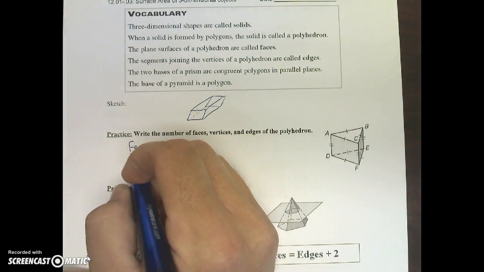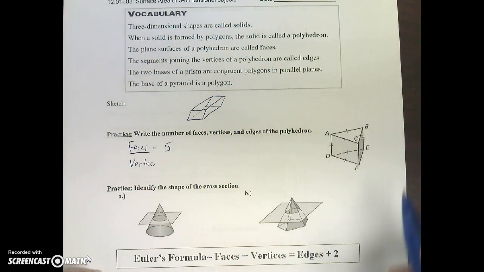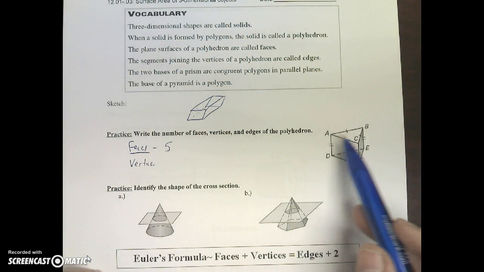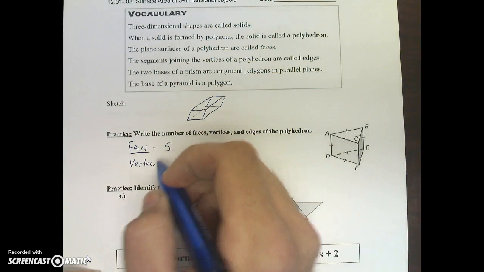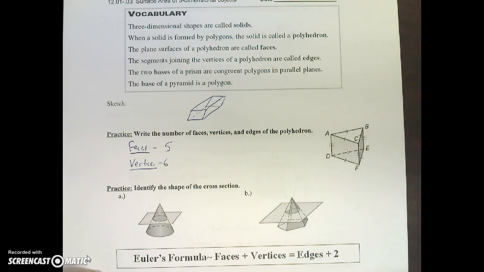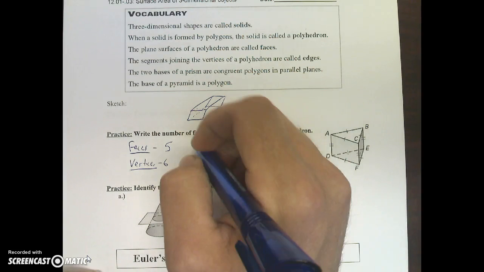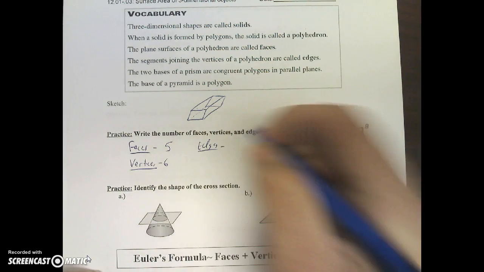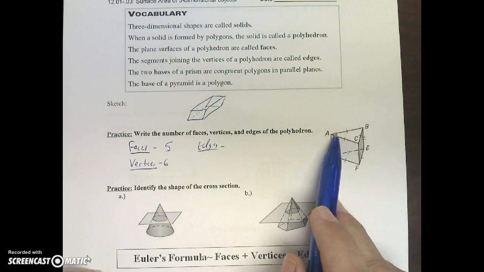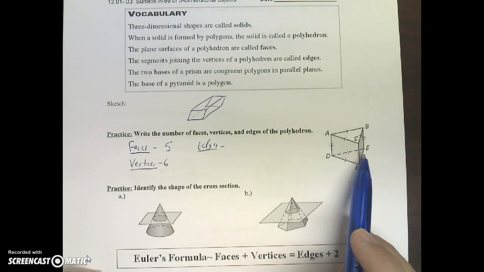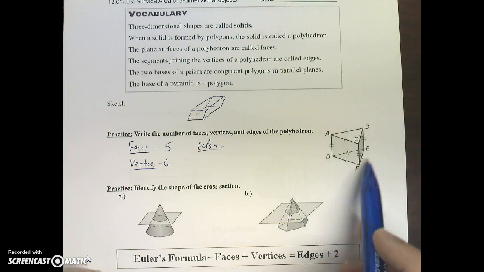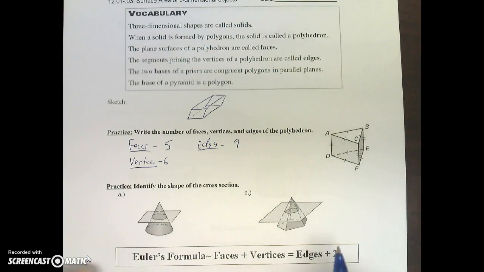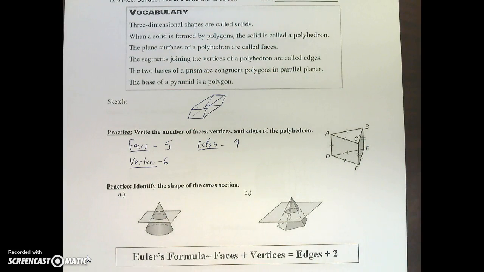Your vertices are the endpoints, so you're basically counting your letters. A, B, C, 1, 2, 3, E, F, D, 4, 5, 6. So 6 vertices. And lastly, the edges are how many line segments. So 1, 2, 3, 4, 5, 6, 7, 8, 9. Even if the edge is behind everything like a dashed line, it still counts.